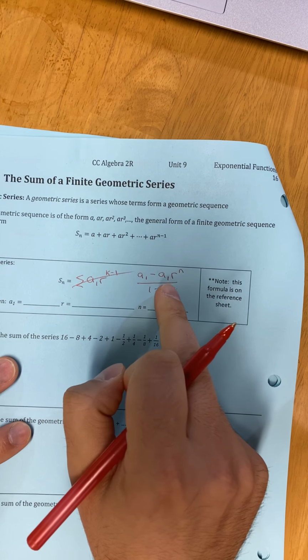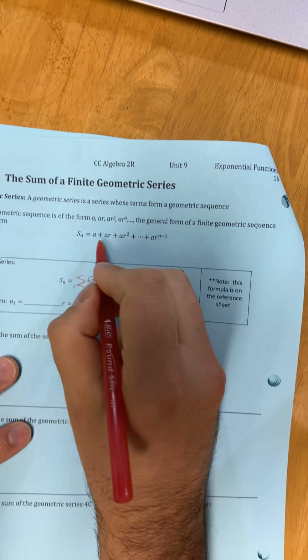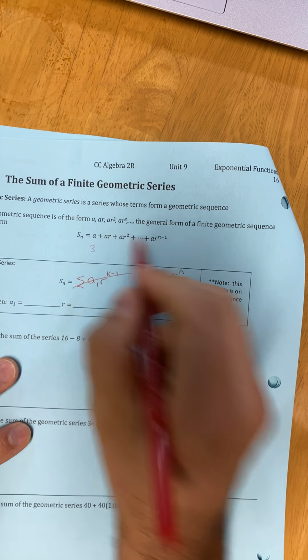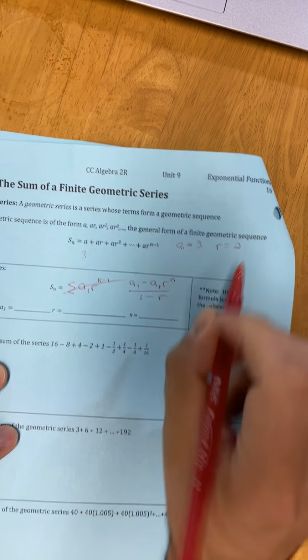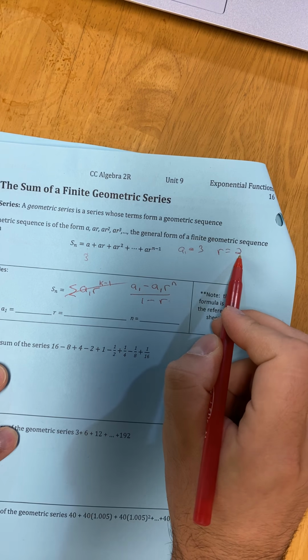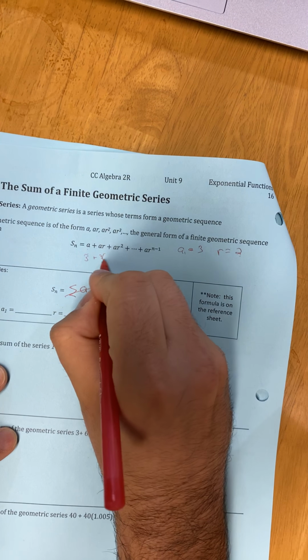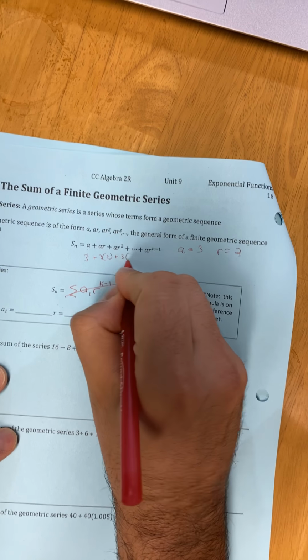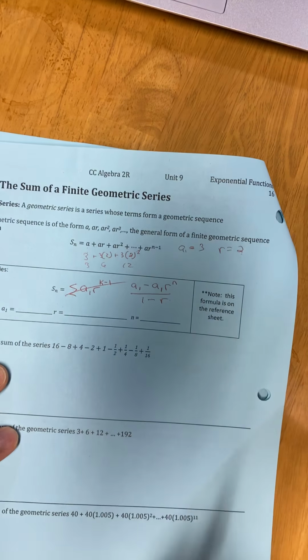So if I plug in those values, it'll sum it up for me. And this makes sense, because if a1 is 3 and r is 2, that means 3 times 2 is 6, times 2 is 12. So 3, 6, 12. So that's just one way to write it.